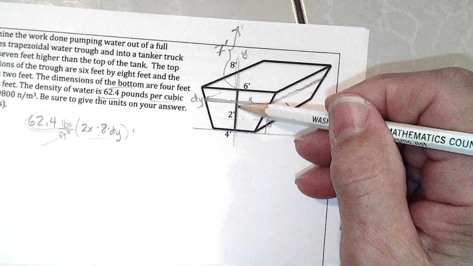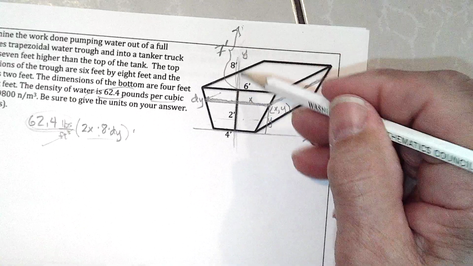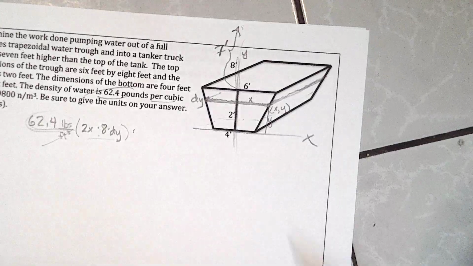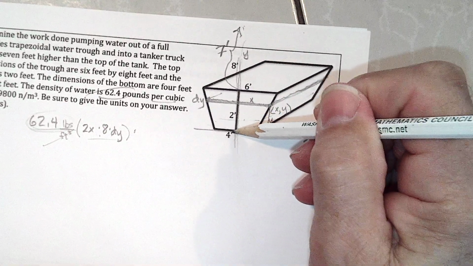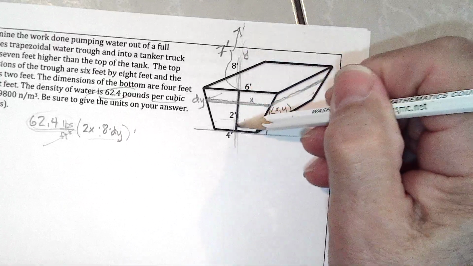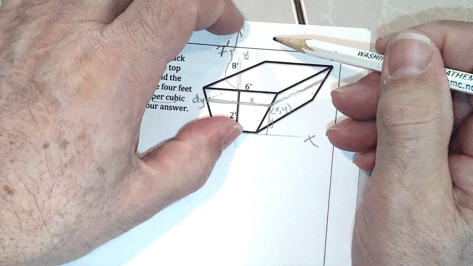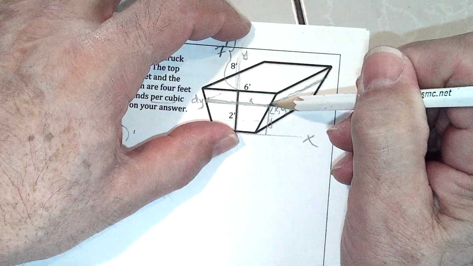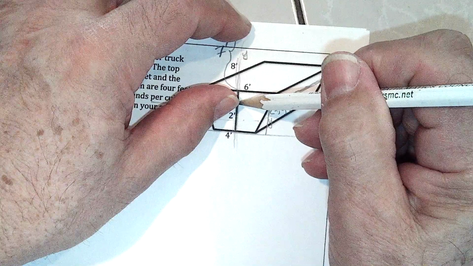But it's going to change as I do different slices, so I can't just say it's 7.5 feet or something. But I know this is y, and from here to there's 2 feet, and 7 feet from here to there's 9 feet. That's 9 feet, but this slice is up y, so it's 9 minus this y.